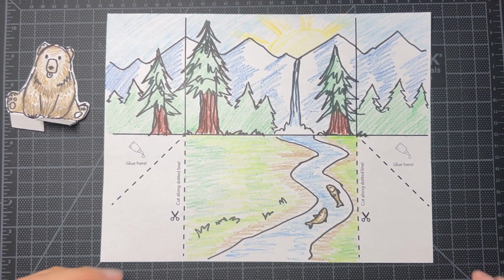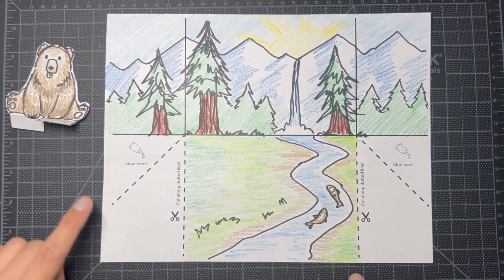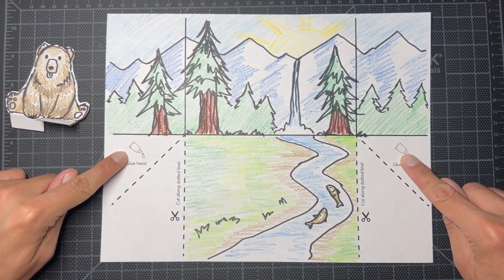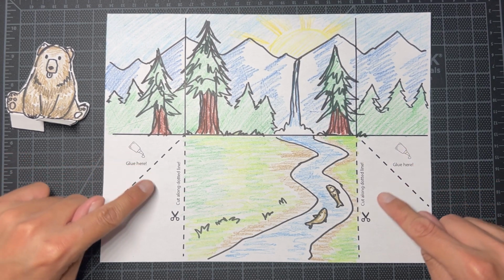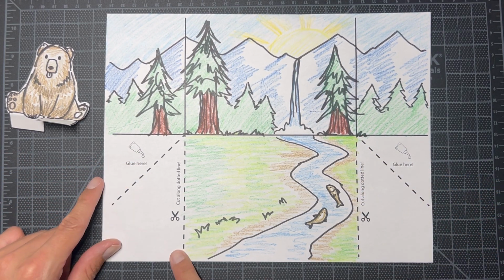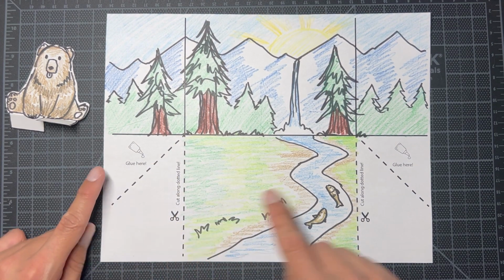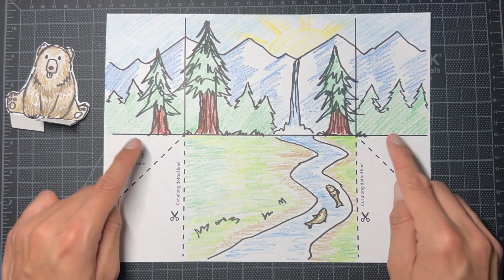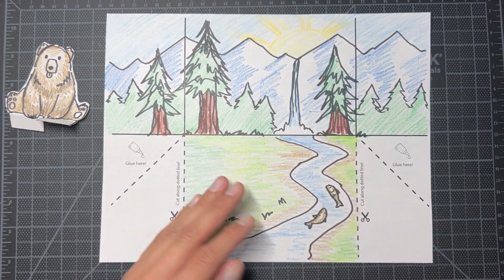We're back to our now fully colored environment. You'll notice that I didn't draw anything or color anything here and here. That's because we're going to be cutting out these two sections right here, the dotted lines that you see. And then here we're going to be adding a little bit of glue to put together our environment.